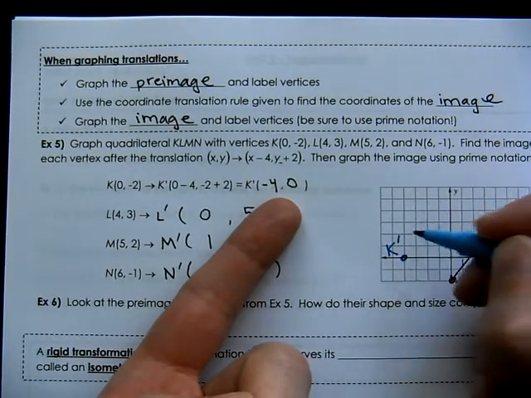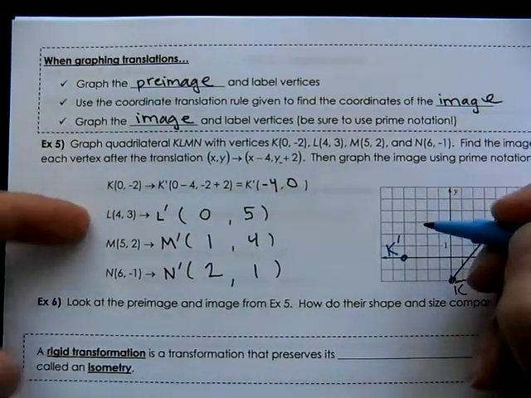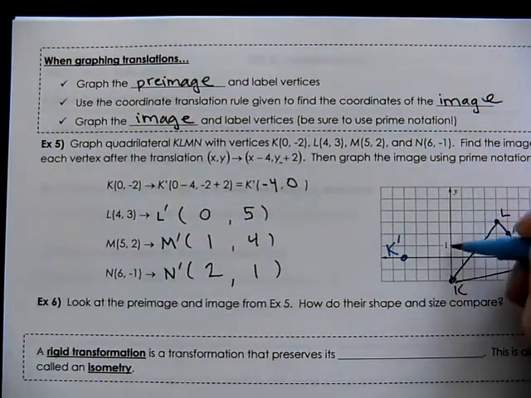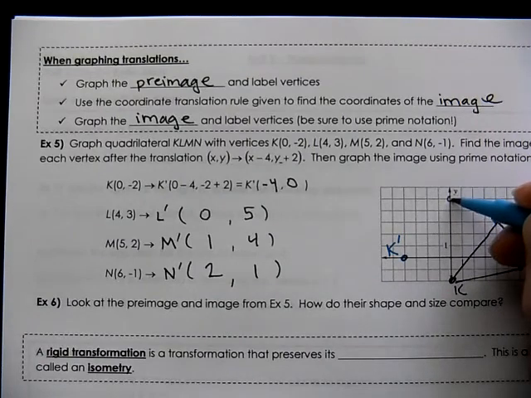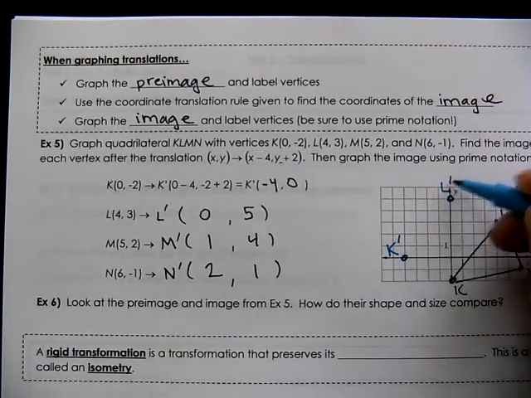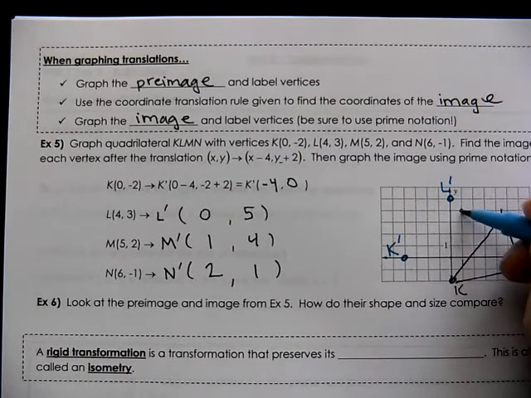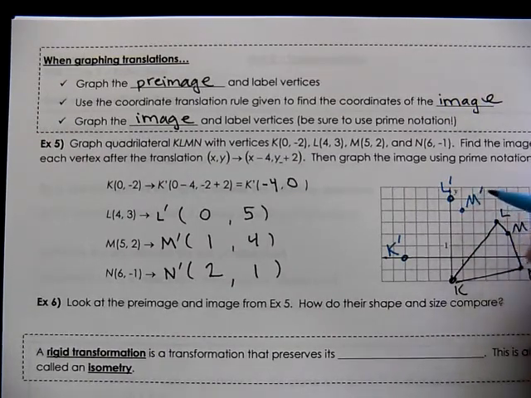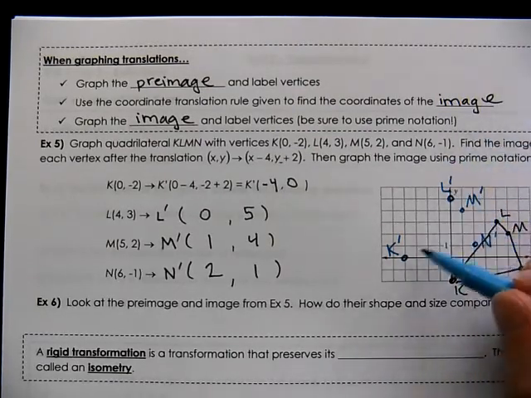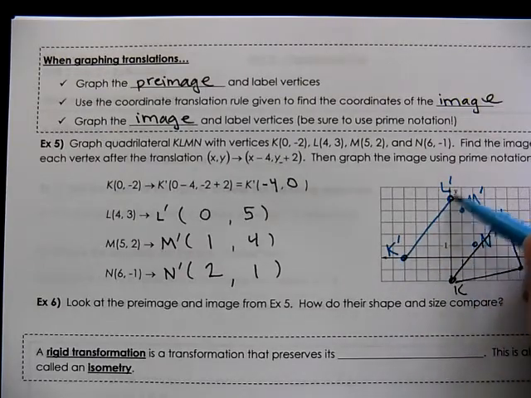So this point is K prime. L prime is at 0, 5. M prime is at 1, 4. And lastly, N prime is 2, 1. Alright, connecting these dots.